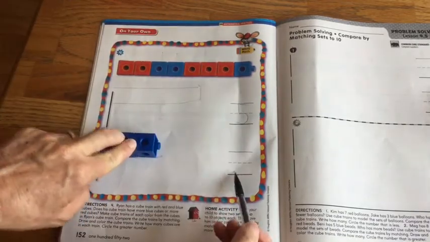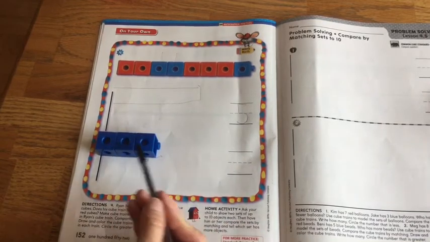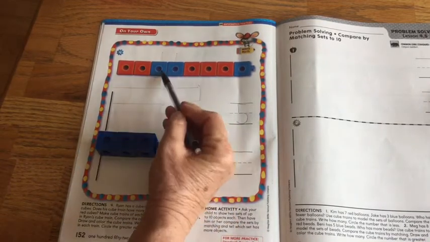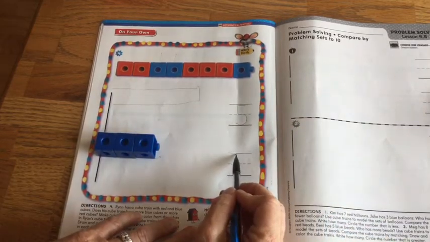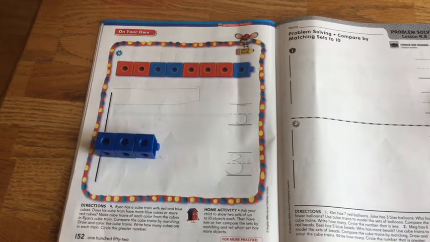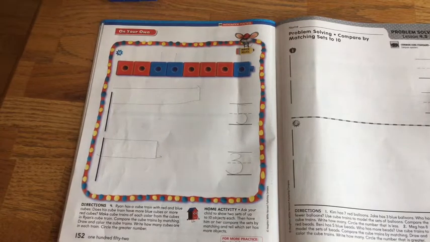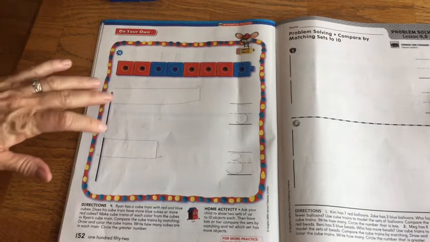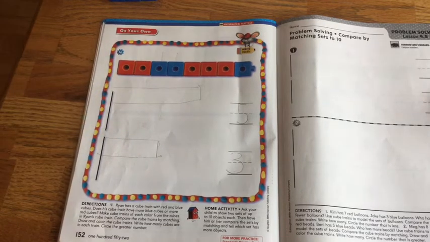Oh, I forgot to write the number. How many was it? 1, 2, 3. Let's double check. 1, 2, 3. Yes. Okay, 3. Around a tree and around a tree. That makes the number 3. Okay, there's my cube train. Since some of you are using orange and green, we won't color them, but you can if you want.